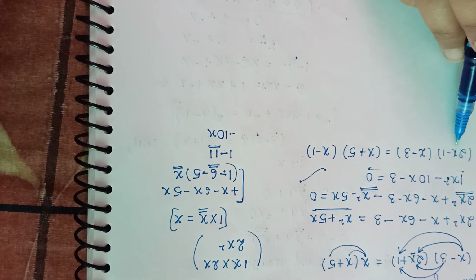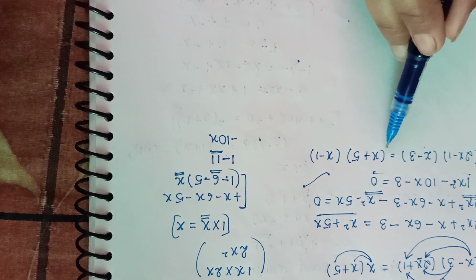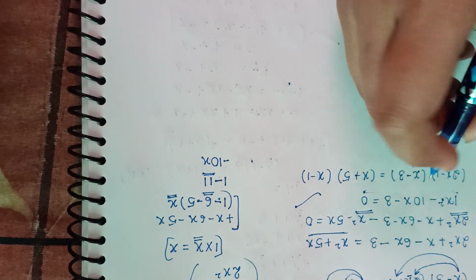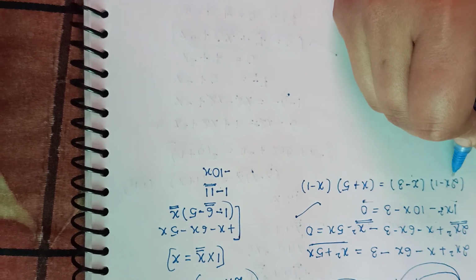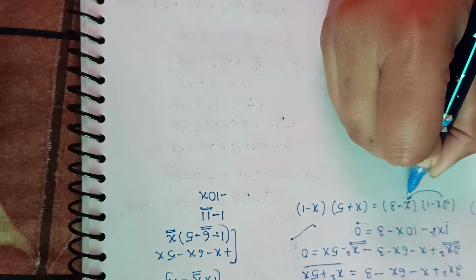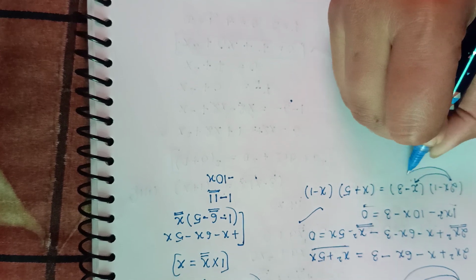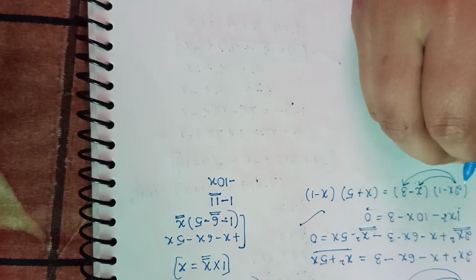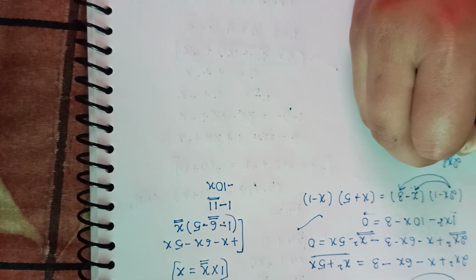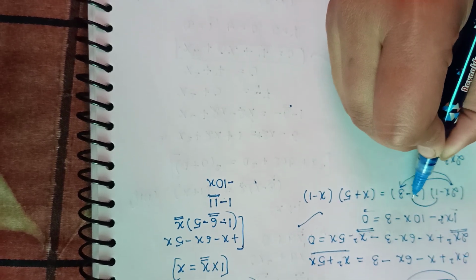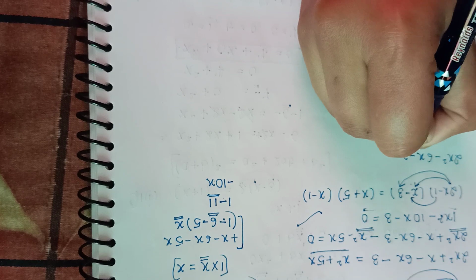So the fifth part is 2x minus 1 times x minus 3 equals x plus 5 times x minus 1. Again we are going to follow the same process. 2x, we have to multiply 2x by x, and then multiply 2x by 3. So we will get 2x square minus 6x. When we multiply minus 1 by x, we will get minus x.